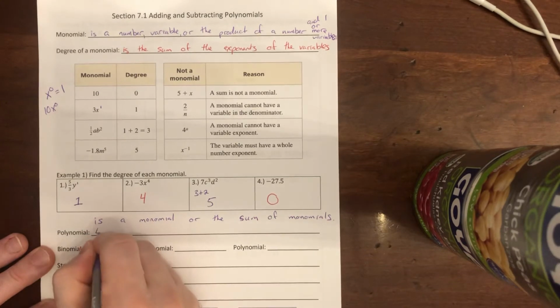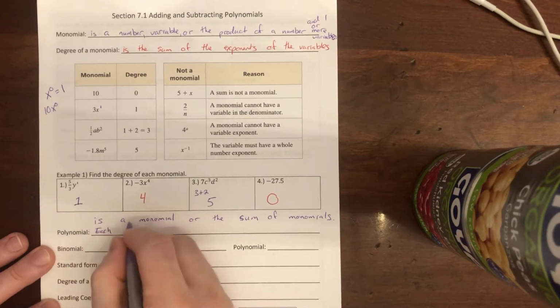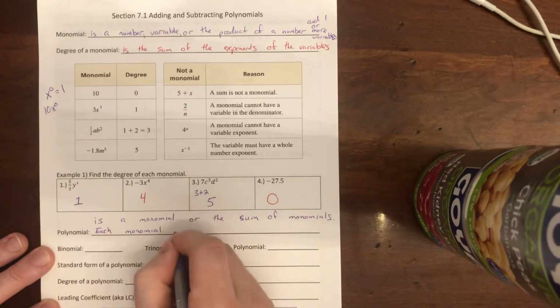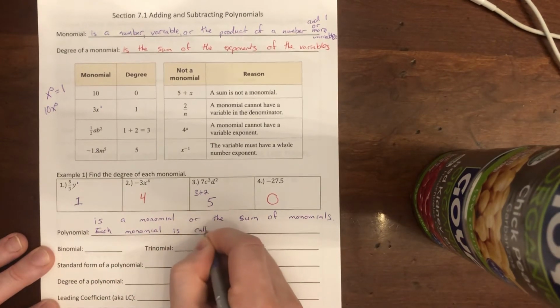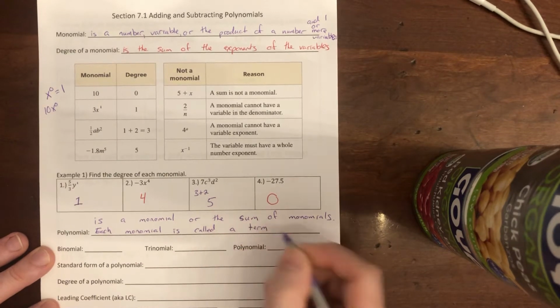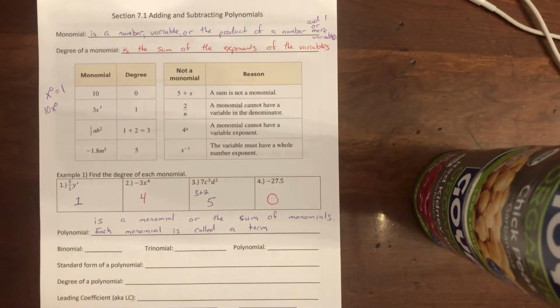All right, and I'm just going to add underneath it, each monomial is called a term. All right, remember, a term is separated by addition and subtraction signs. All right, so that we're going to add up all the monomials, and that will tell us how many terms we have.